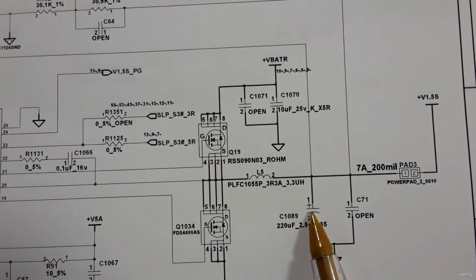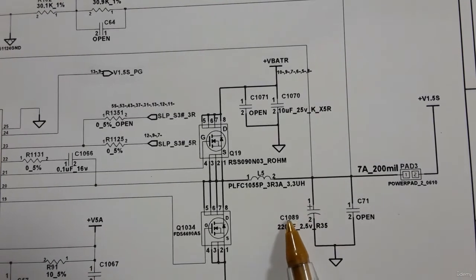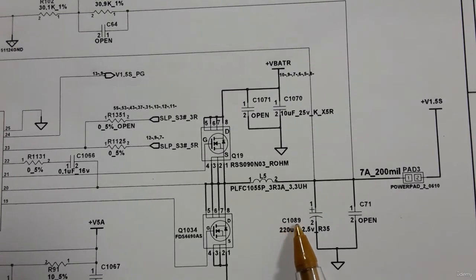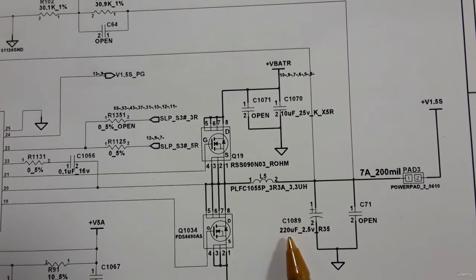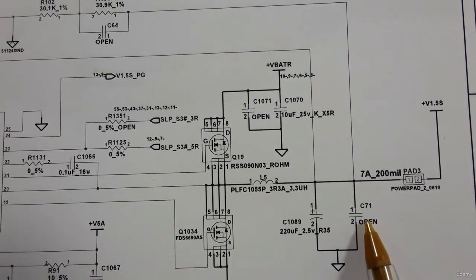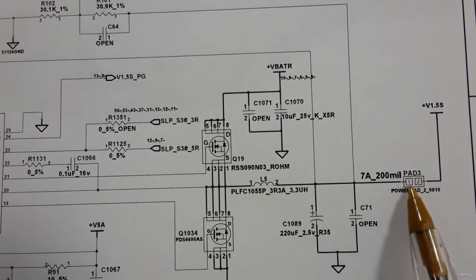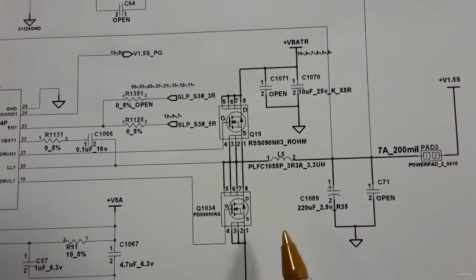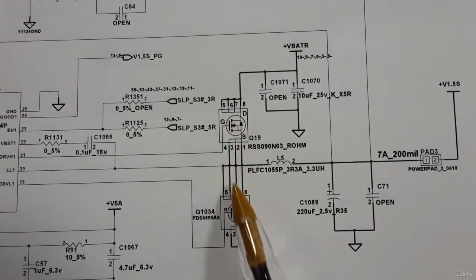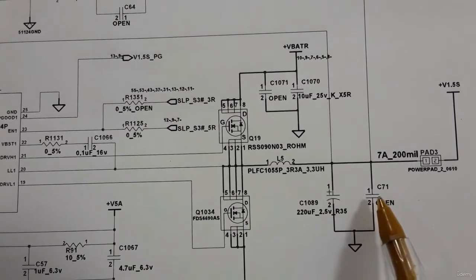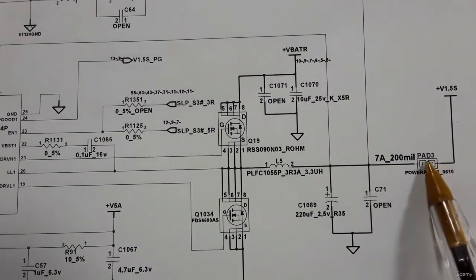Then the chemical capacitor or the filtering capacitor, its reference in the motherboard is C1089 with the capacity of 220 microfarads and 2.5 volt. And here we have a ceramic capacitor C71, and here we have the pad 3. Then we will get 1.5 volt. So let's check in the motherboard these two MOSFETs, this coil, this chemical capacitor, the ceramic capacitor, the pad 3.